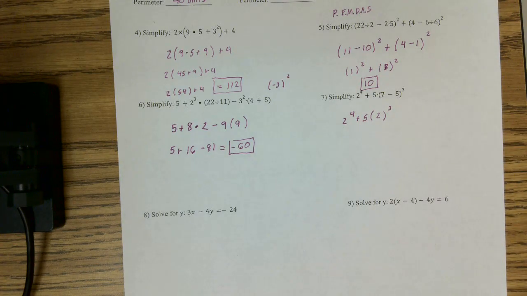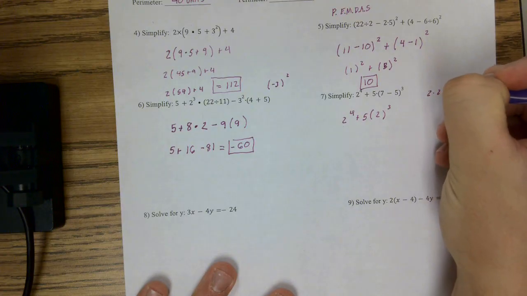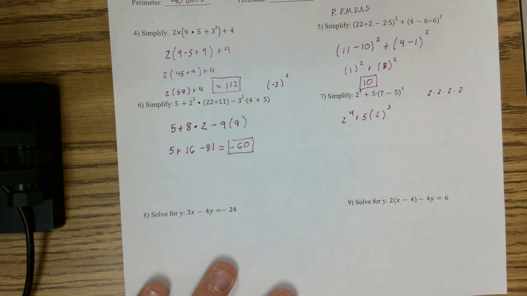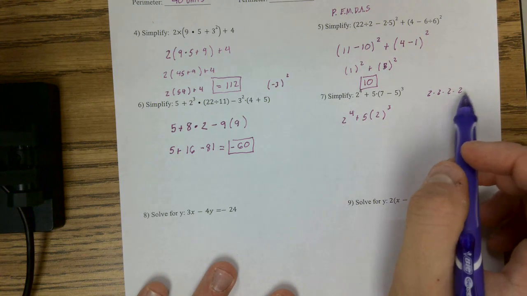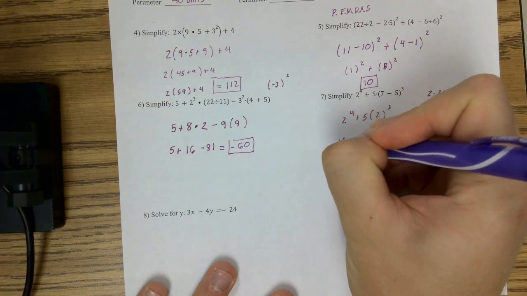When we see exponents, remember this is repeated multiplication. So I'm going to do 2 times 2 times 2, 4 times. So in this case, if you need to write it out, please do. And sometimes I just write it out for myself just to make it easier. That's the whole mental math there. 2 times 2 gives you the value of 4. Another 2 gives you the value of 8. One more 2 gives you the value of 16.